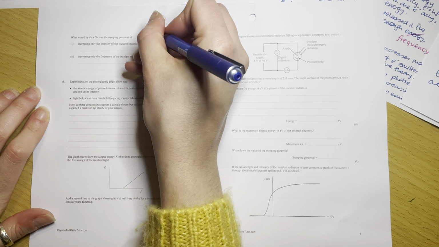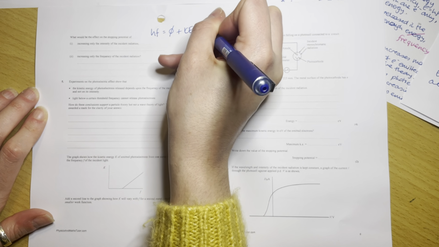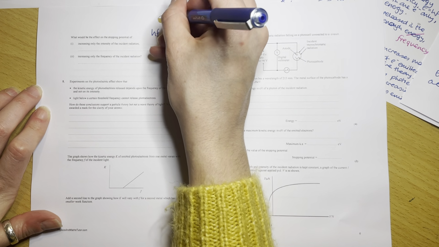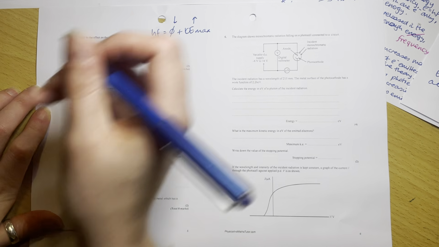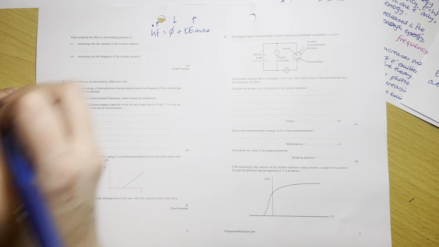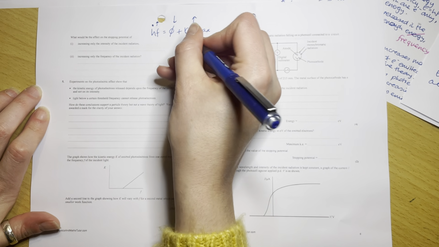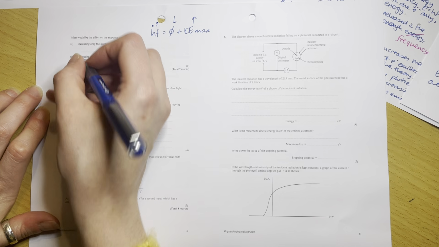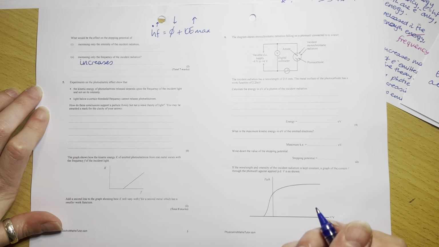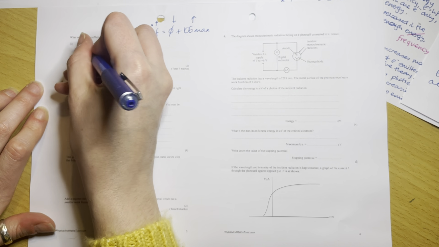Well, if you remember the equation, hf equals phi plus KE max. If I want to increase the maximum KE, I either need to decrease the work function, h is a constant, so I can't change that, or I need to increase the frequency. So if I increase the frequency of the incident radiation, the KE max will increase and therefore the stopping potential will increase. However, increasing the intensity of the incident radiation is not in that equation, so that will have no effect.